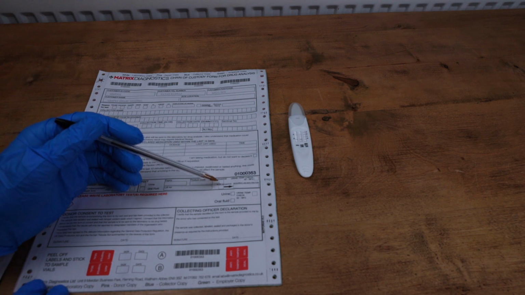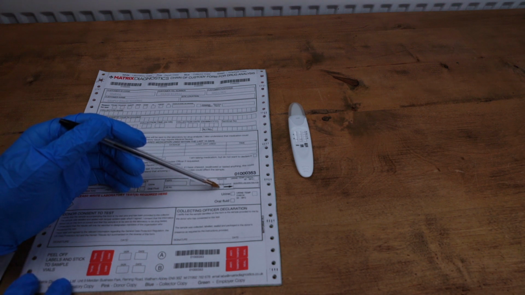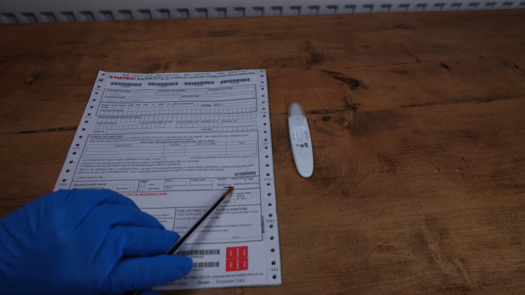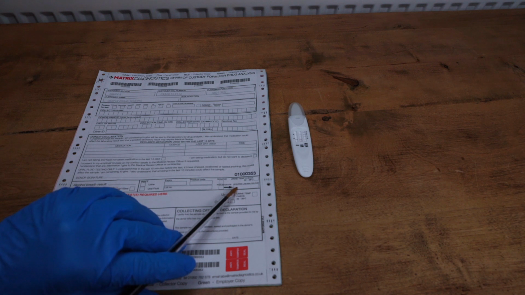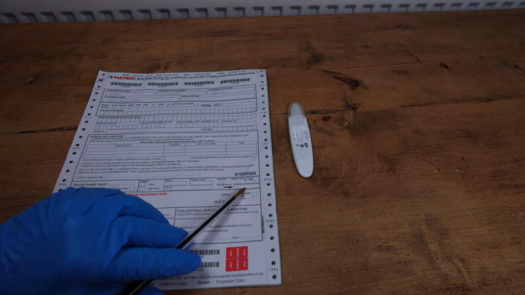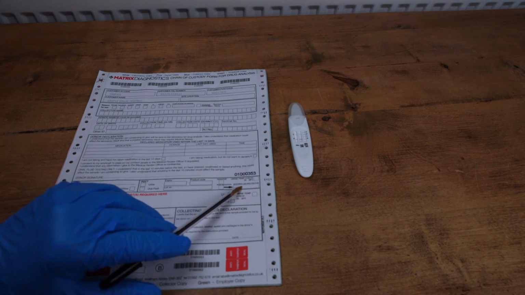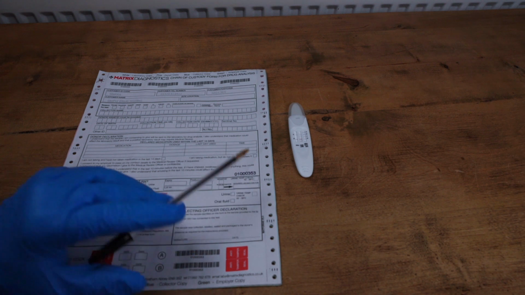You'll need to say whether that's negative or non-negative. I'm assuming that because somebody's failed the first line test, it's a non-negative, and that's why you're sending it off to the laboratory. So you'll just tick the box non-negative, and then you'll need to say in the little box there what it's non-negative for. So that will be THC, COC, AMP, or whatever drugs the person's failed for. You'll need to put that in the little box there.